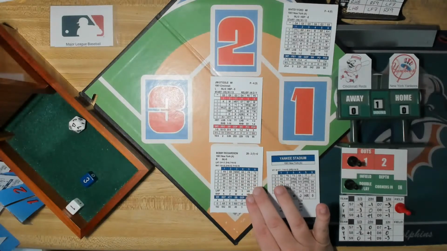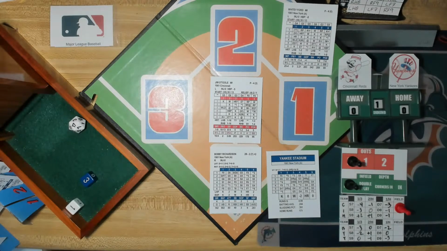Leading off for the Yankees, second baseman Bobby Richardson, .261 average, 3 homers, 49 RBIs. Bobby Richardson played in all 162 games of the Yankees.